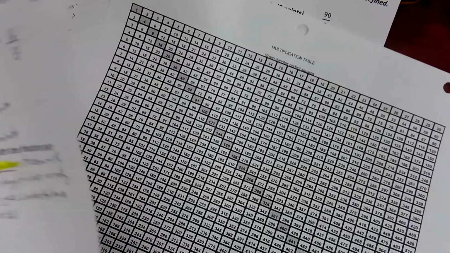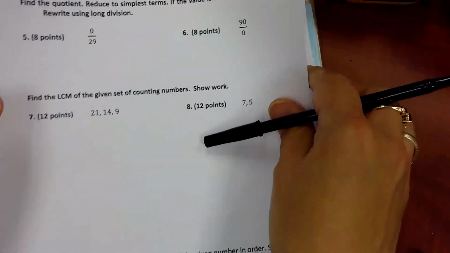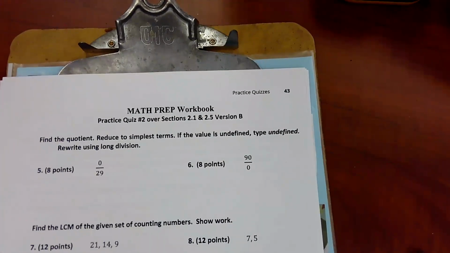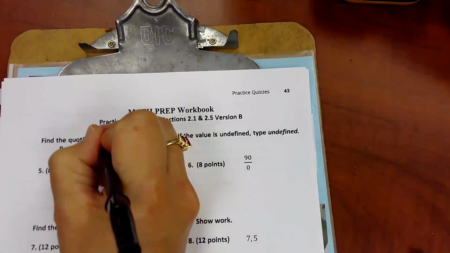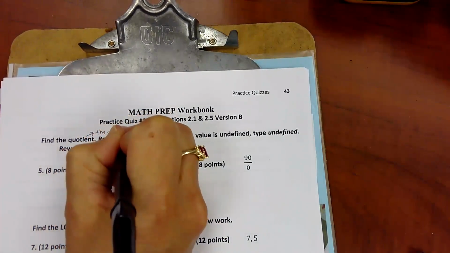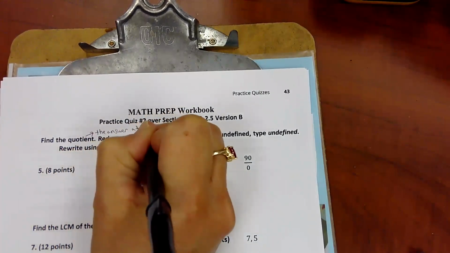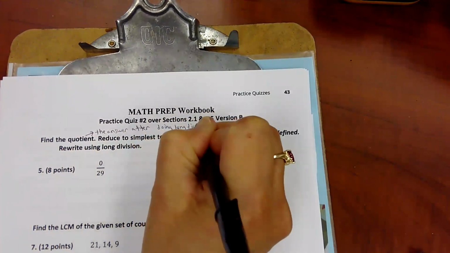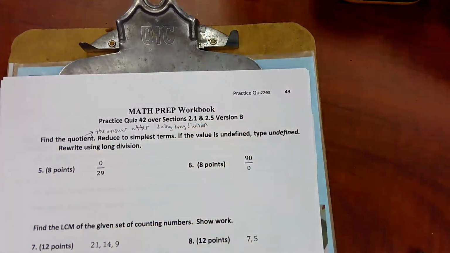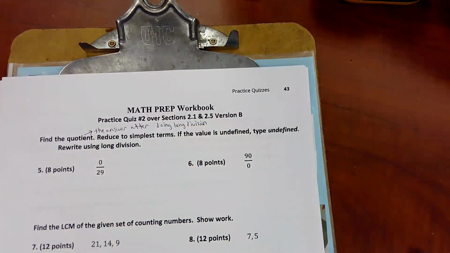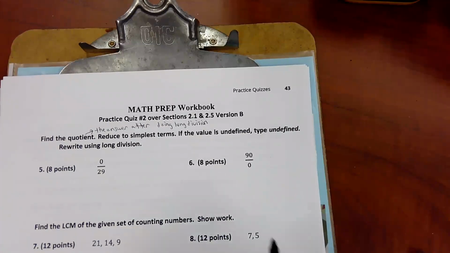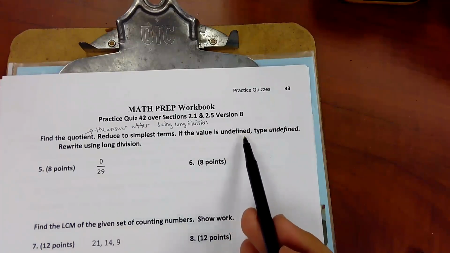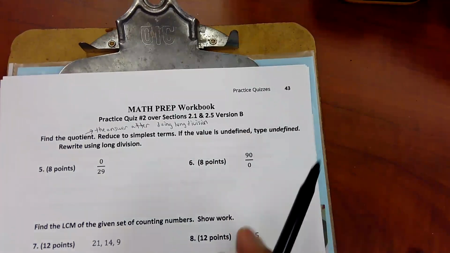Next. All right. Find the quotient, which is the answer after doing long division. Reduce to simplest terms. If the value is undefined, type undefined, and then write using the long division. And then just follow whatever directions the computer has, because the computer might have different directions on what to type here. But this is what this template says. This is what this quiz actually says here.